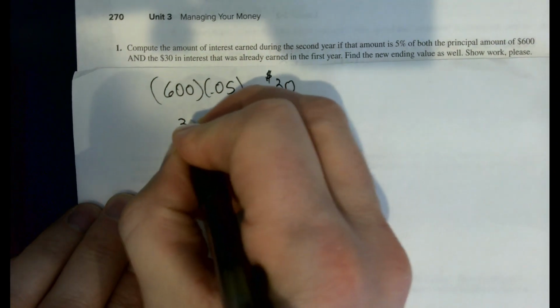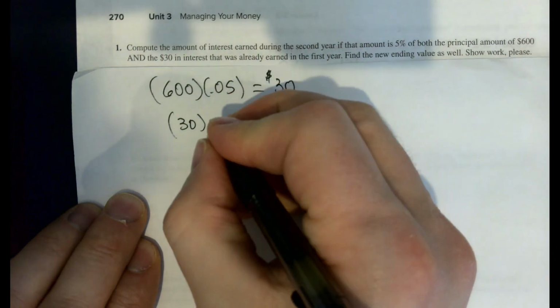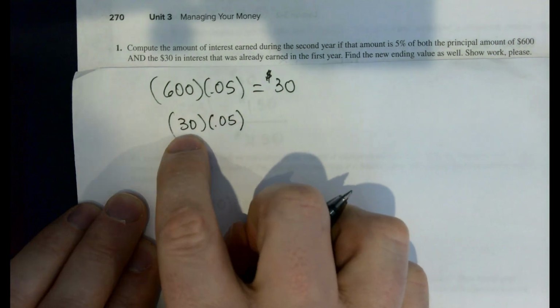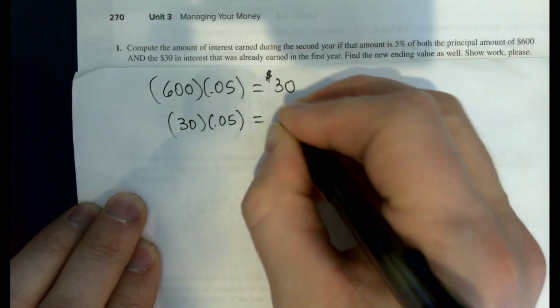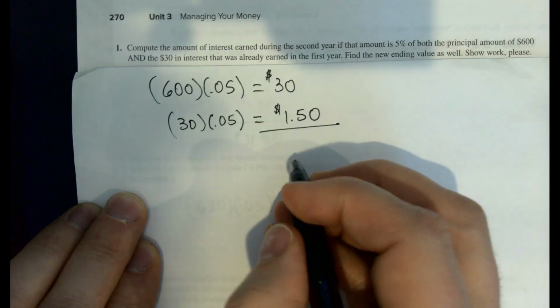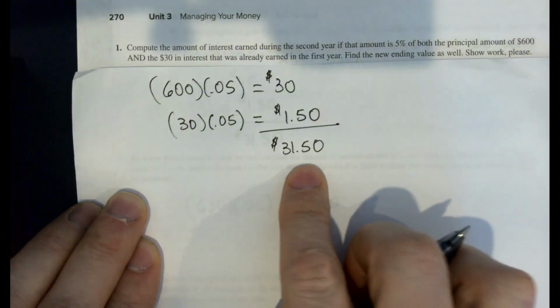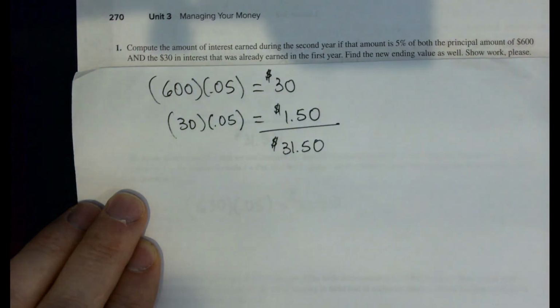Here's the $30 that then was deposited into the account after the first year. And the compound interest says you get to earn 5% on the $30 the bank gave you. That ends up being $1.50. So your total interest earned after year 2 is $31.50. In other words, you earned an extra $1.50 because of the compounding.